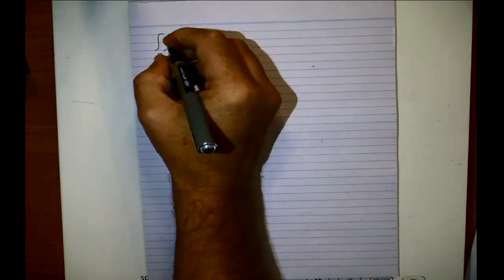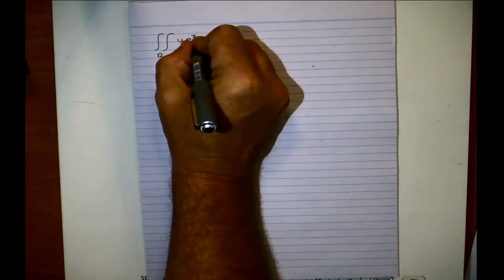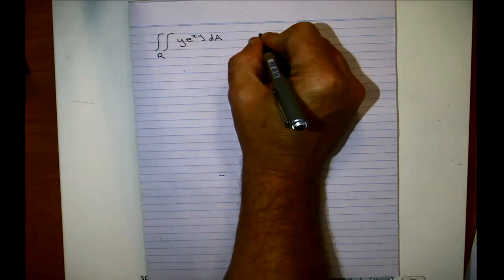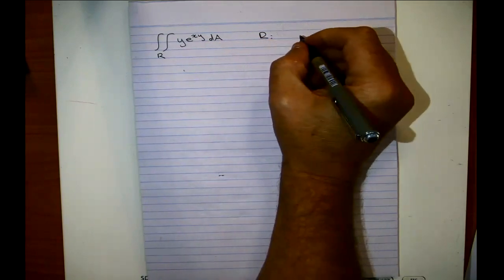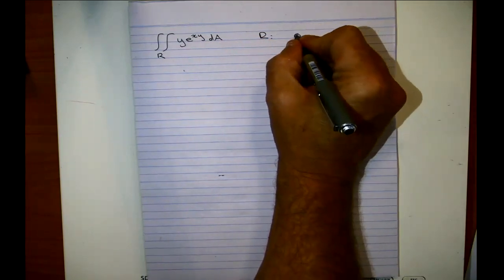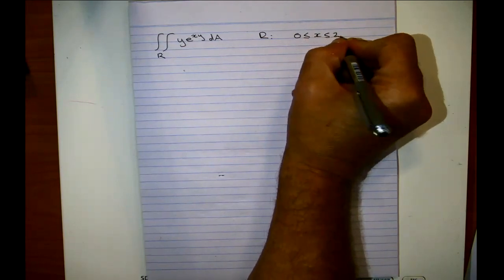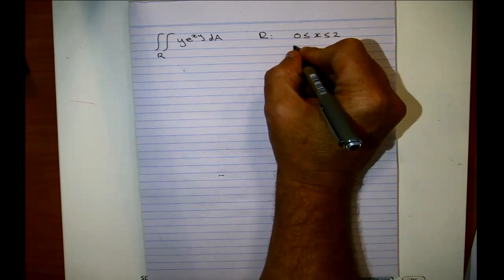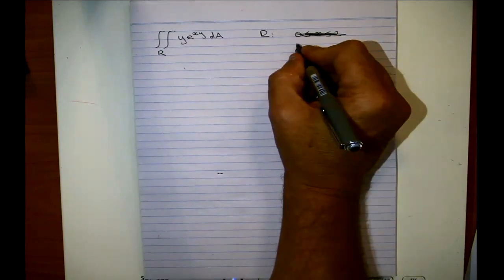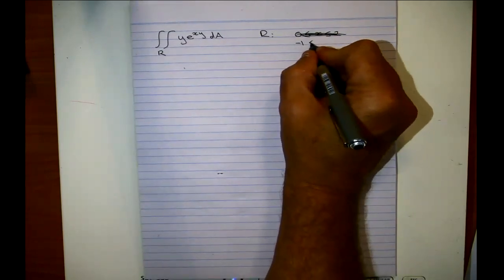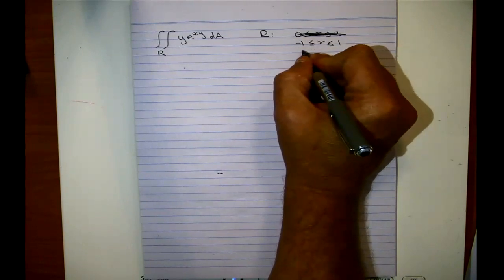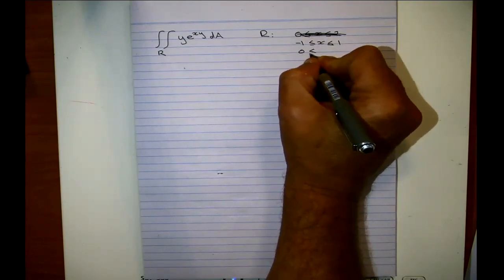Now this is a question from your practical sheet, whenever after the whatever. All right? You don't have to write it down. Let's say I asked you to integrate where R is the region, the rectangle x goes from -1 to 1 and y goes from 0 to 2.